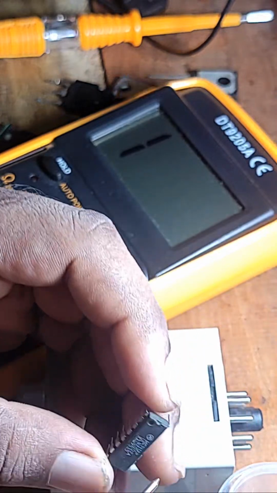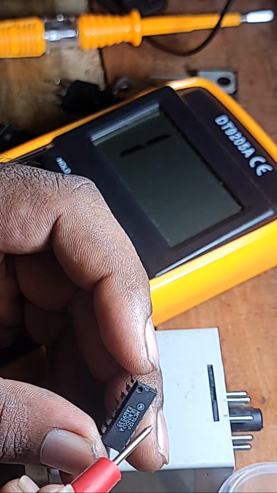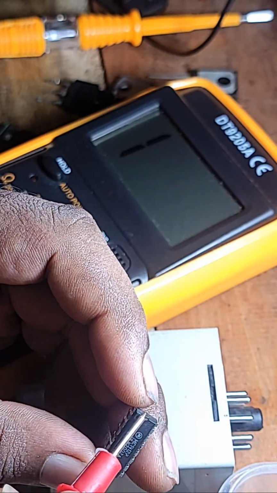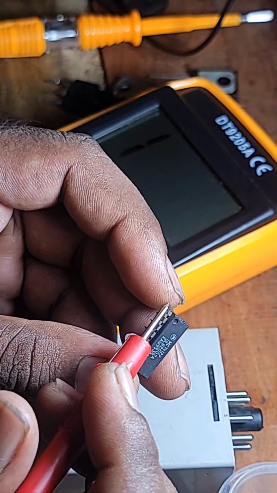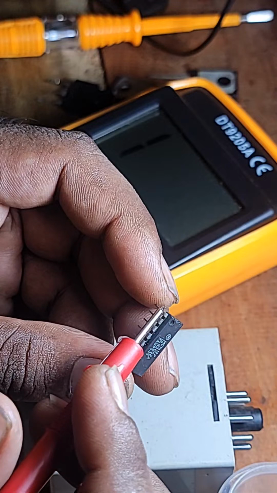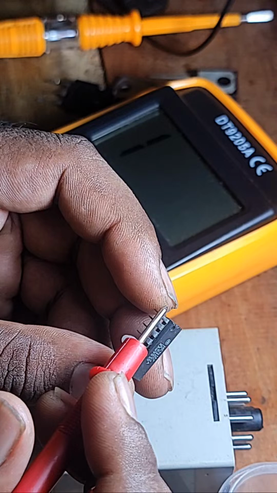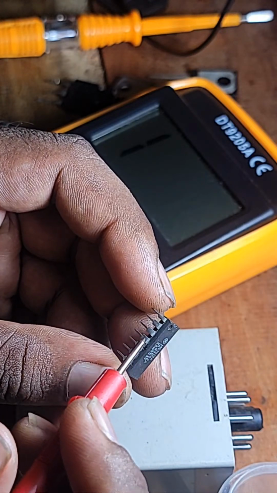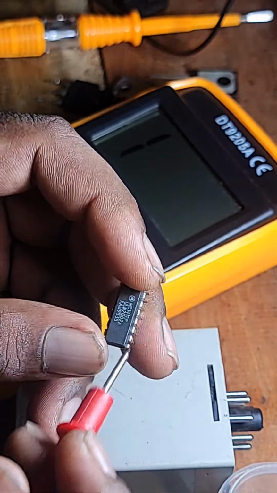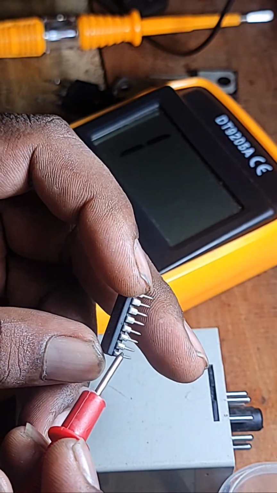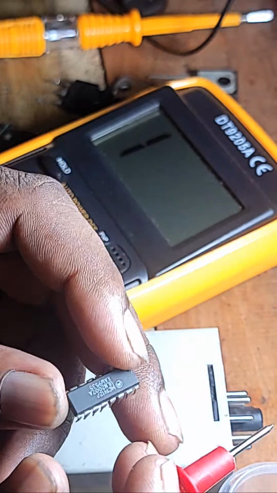We know that IC pin measurement starts at the dot and U-shape, here on the left side, pin 1. So this is the left side, and pin 1, then 2, 3, 4, 5, 6, 7, 8 and 9, 10, 11, 12, 13, 14, 15, 16.